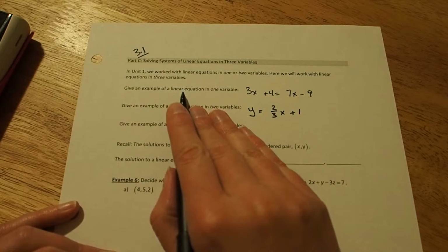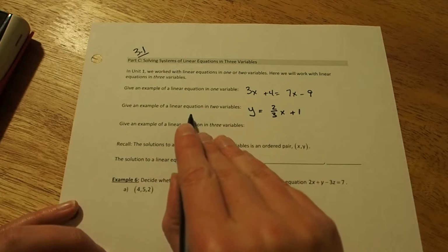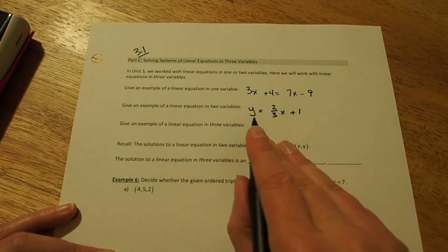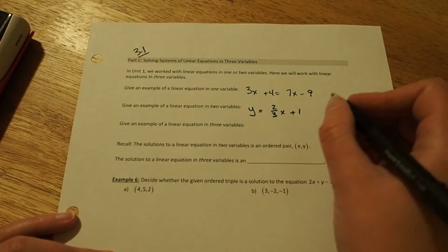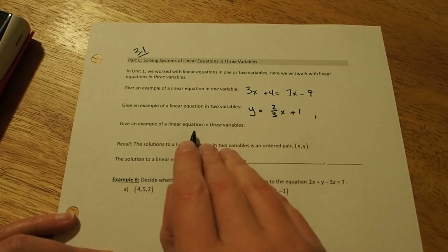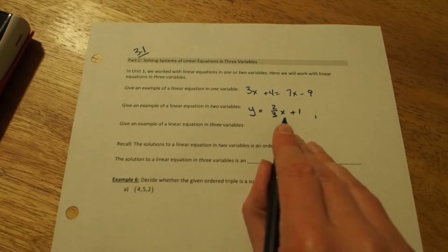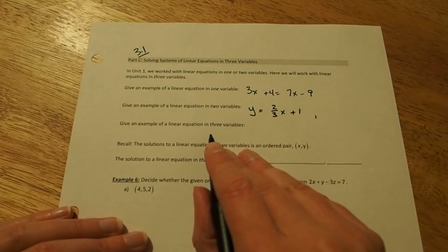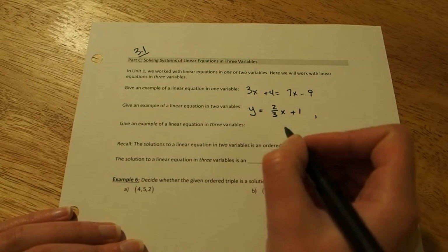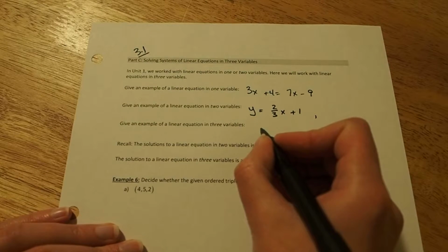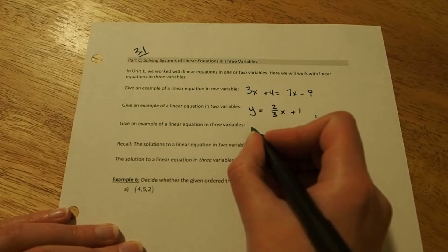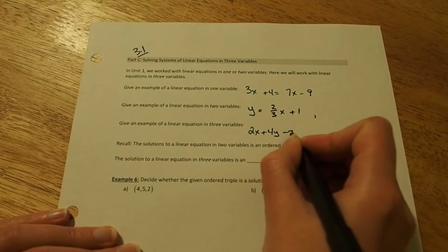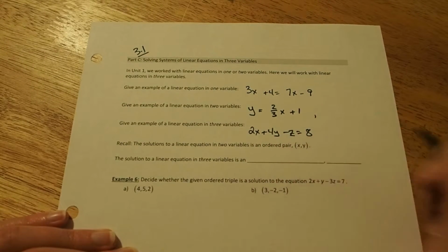So if it's just in 1 variable, your goal is to solve for the x value. If it's in 2 variables, you have a relationship between the x and y values. If something is in 2 variables, then the graph is going to be a line. We're going to look at, in the next case right here, 3 variables, which is going to have x, y, and z. So it might be something like 2x plus 4y minus z equals 8, something like that.